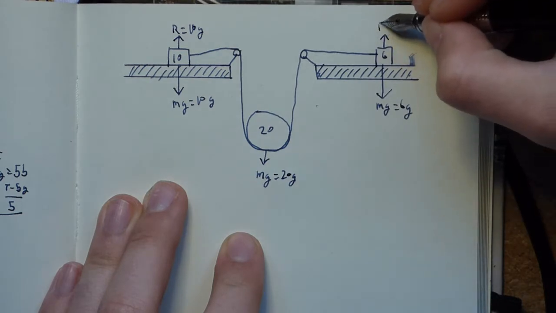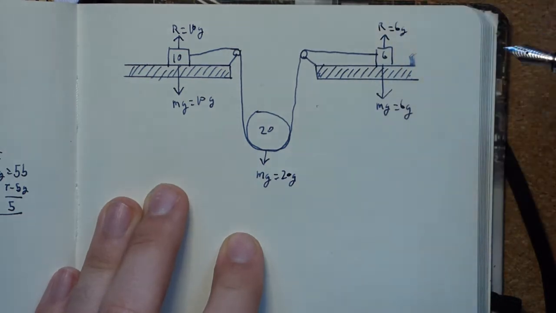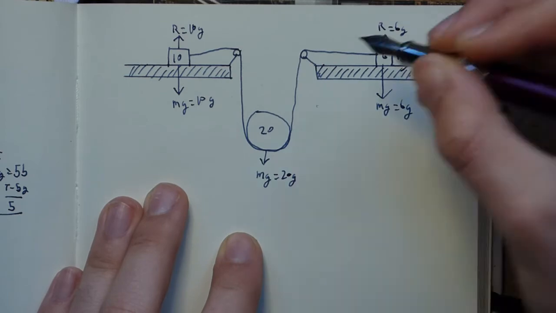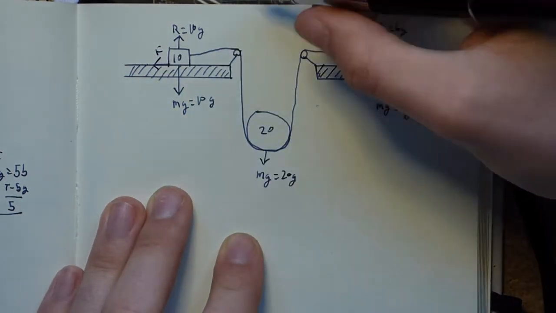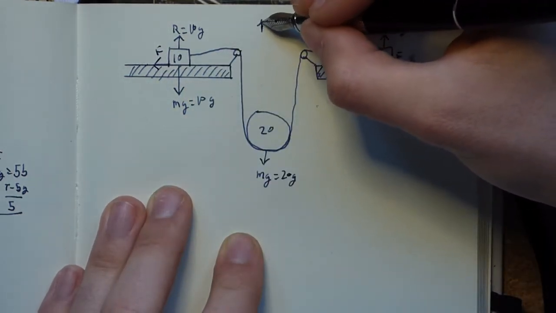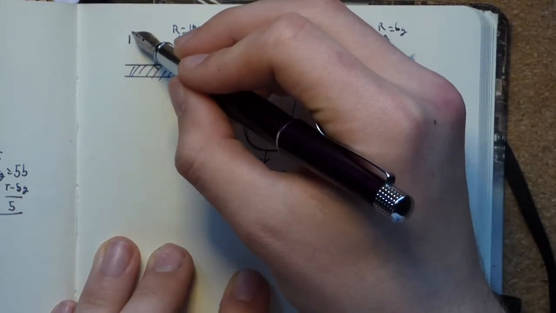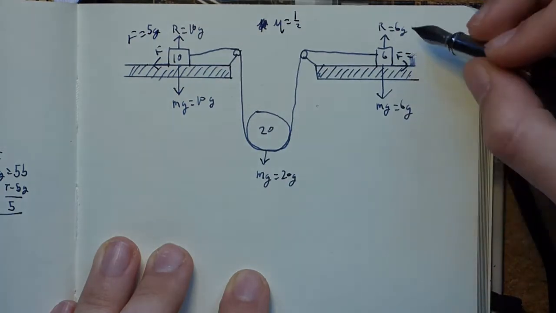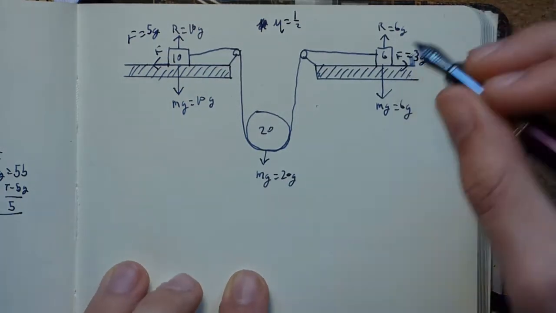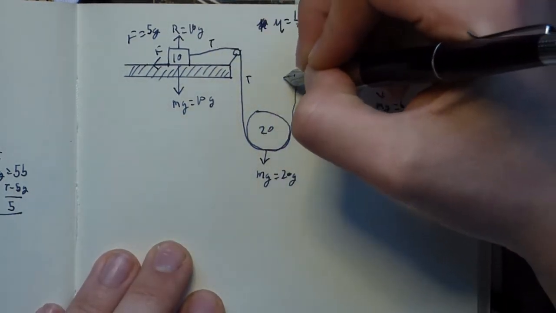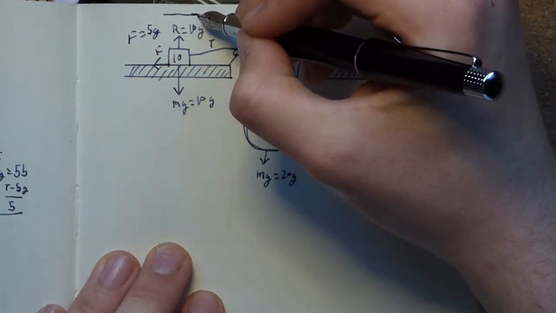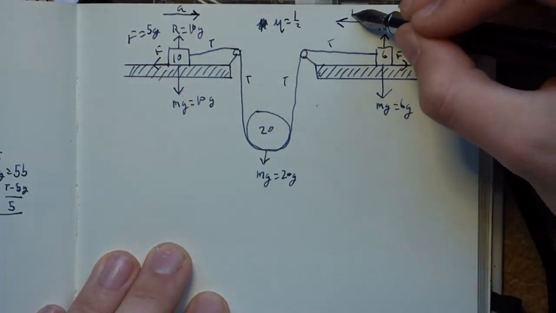So then, the other forces affecting the particles on the table is their friction, and the question says that the coefficient of friction is a half. So friction is equal to mu times R, so the coefficient of friction times the resultant force. So we've got friction is equal to half of each of the masses. So we've got 5g for the 10 kilograms and 3g for the 6 kilograms.